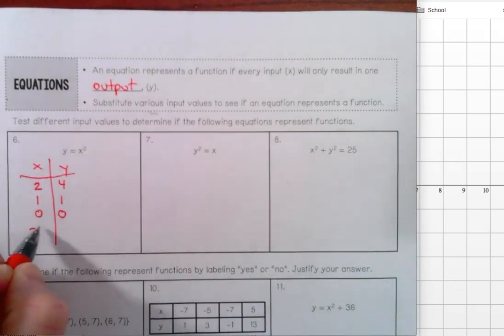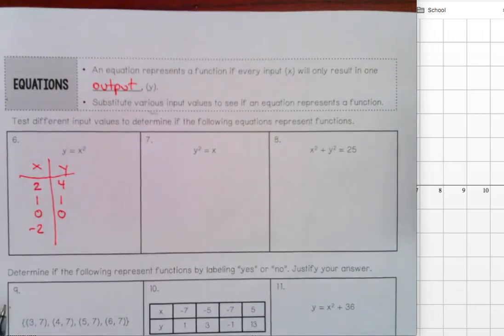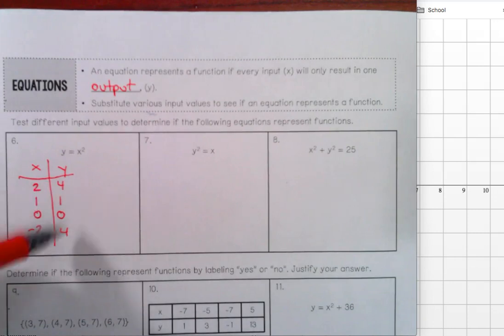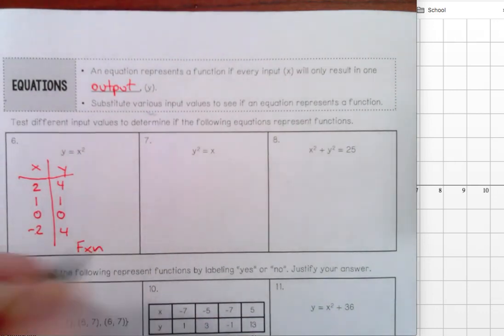Let's try a negative. I always like to try a negative as well. -2 squared, that's -2 times -2. That's also +4. You can have the same output for 2 different inputs, but you can't have an input have more than one output for something to be a function. So this is a function.